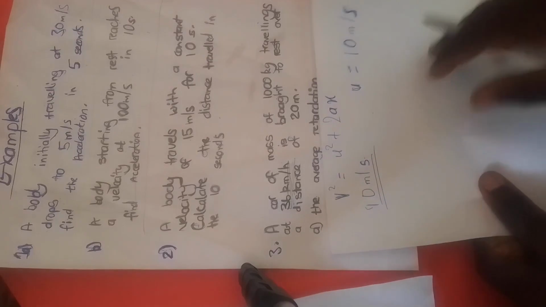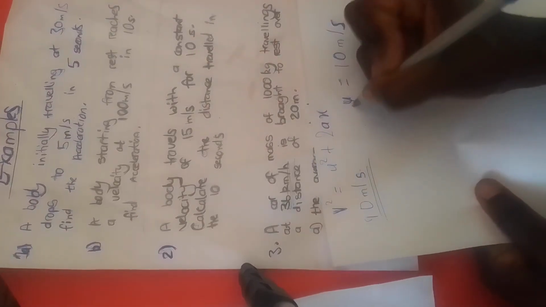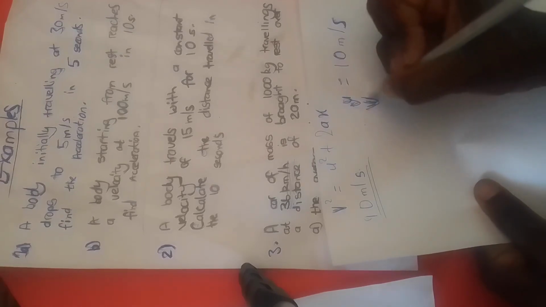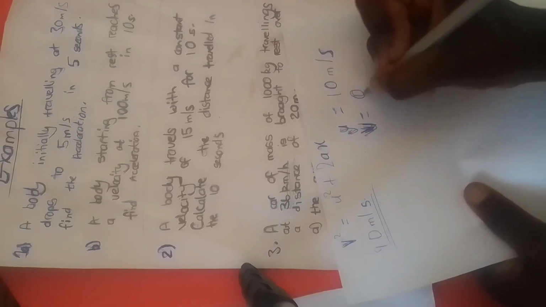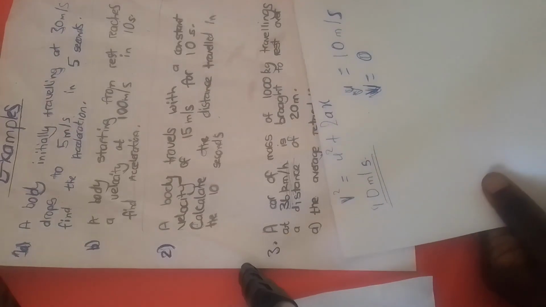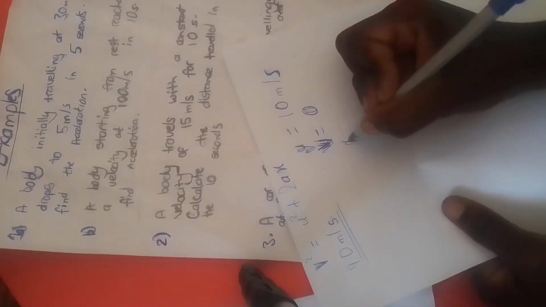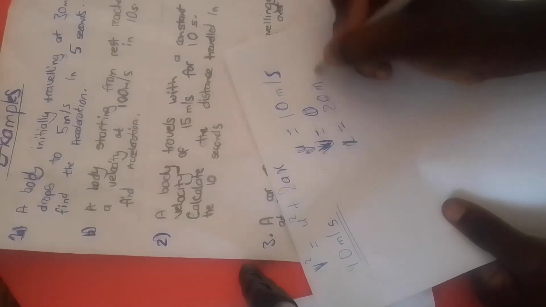Then it's brought to rest. When something is brought to rest, it means it was brought to a stop, which means the final velocity v is going to be equal to what? V is going to be equal to 0 because it was brought to rest. And so it was brought to rest over a distance of 20 meters, which means our x is equal to what? X is equal to 20 meters.